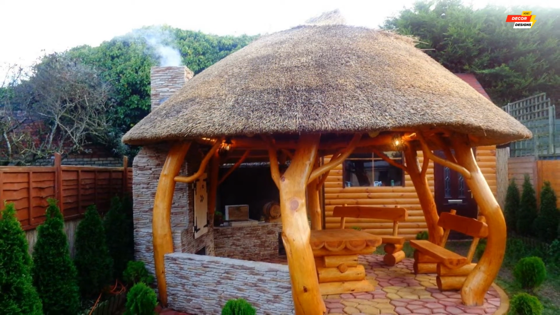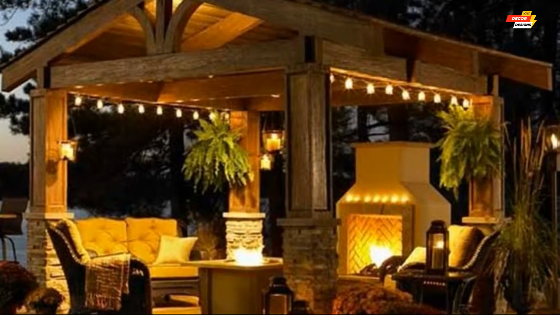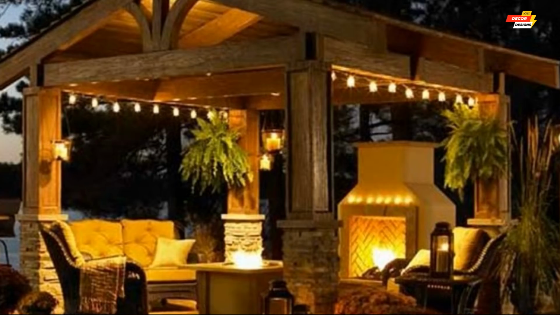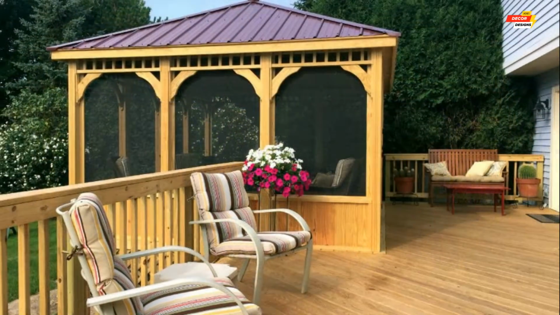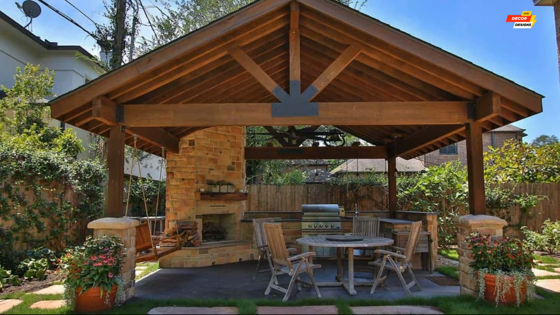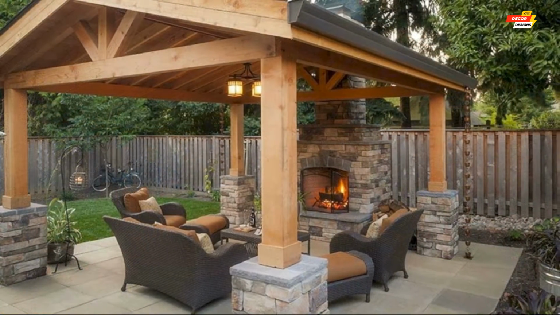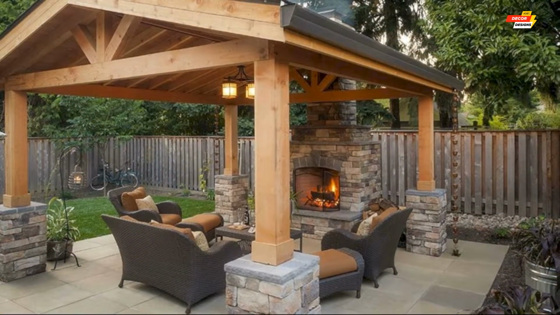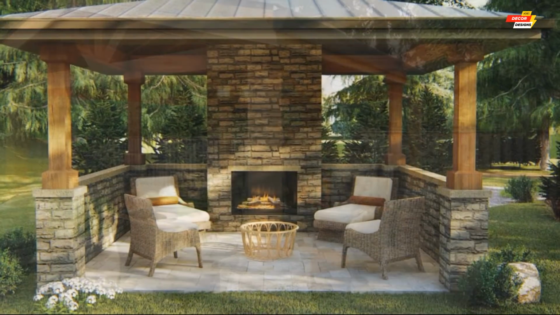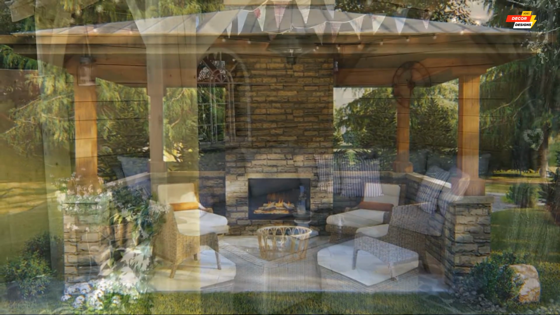And to complete your inspiration, here is a compilation of the top 10 best gazebo design ideas to inspire you for your next project. 1. Rustic wooden gazebo. Embrace the timeless beauty of nature with a rustic wooden gazebo. Crafted from natural materials like cedar or redwood, these structures exude a warm and inviting ambience. The intricate details, such as hand-carved beams and decorative latticework, add a touch of handcrafted charm.